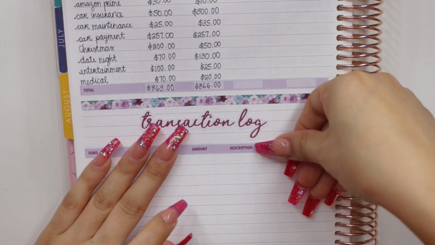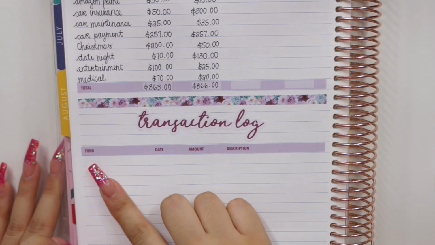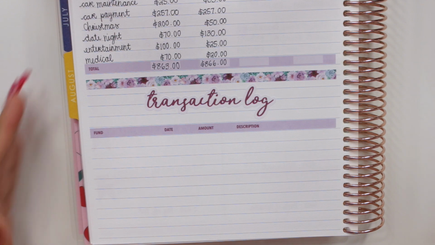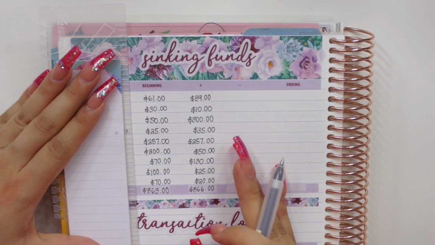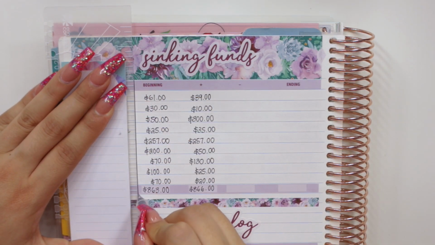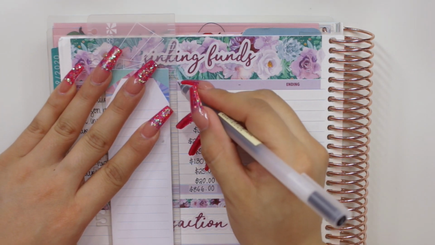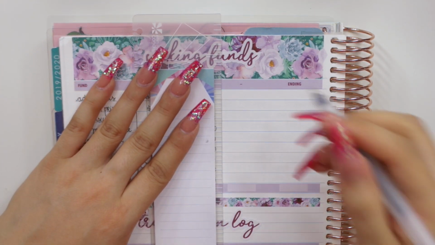So we're going to put our little transaction log header, and these say we have space for your fund, date, amount, and description. Now let me go ahead and quickly make my lines here. Hopefully they're not too crooked because they were pretty crooked in my monthly budget spread. But what can you do, you know?